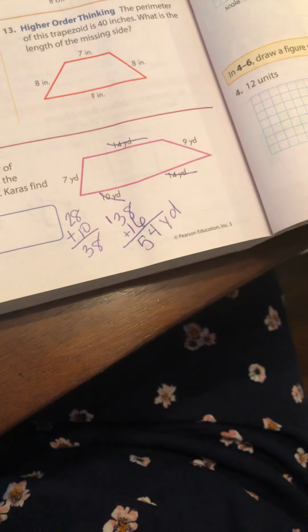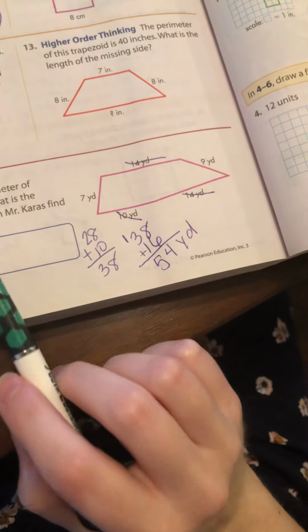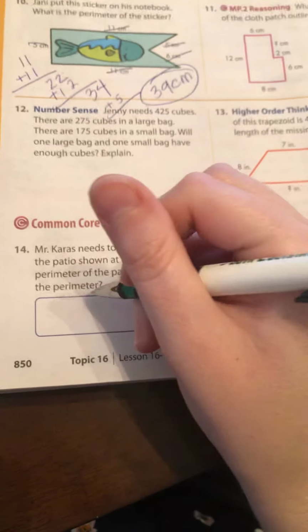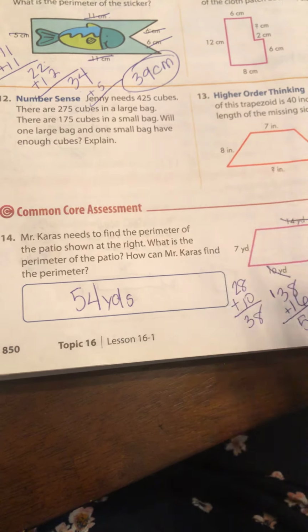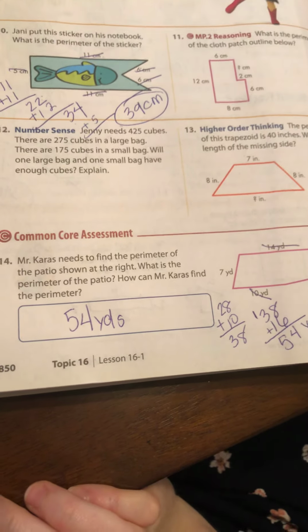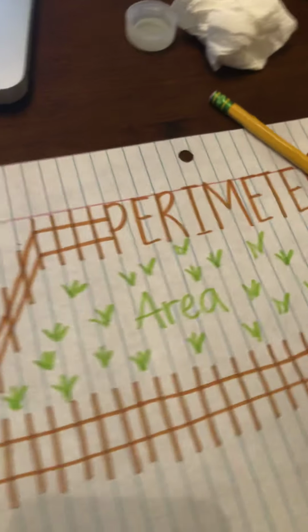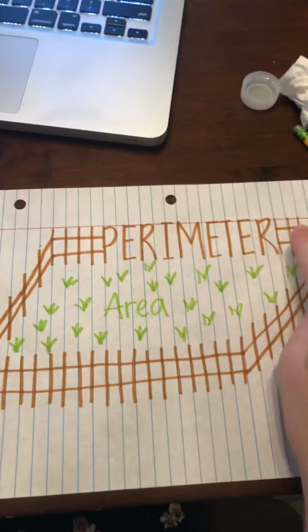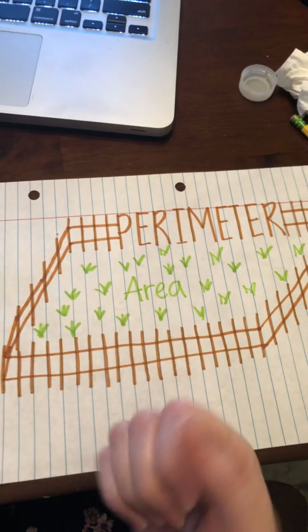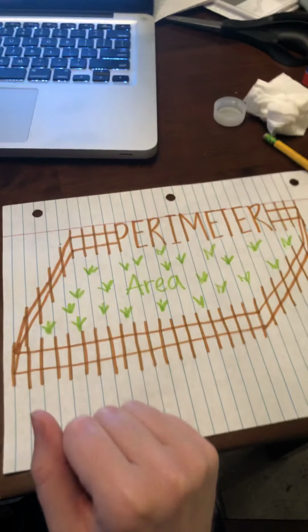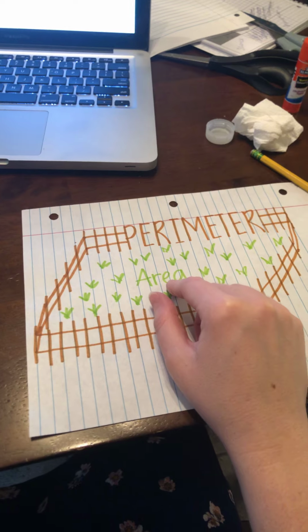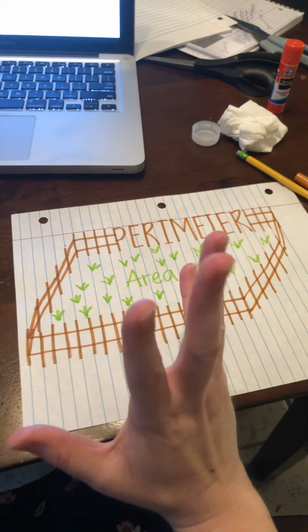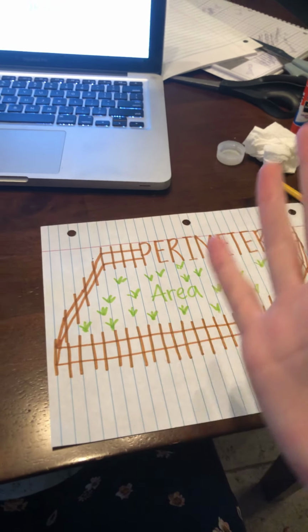And the YD comes from the units right there. You'll either get your units from your word problem or you'll get it from the picture itself. 54 yards. Okay, and that's it for the book. All right, and just remember that the perimeter is the fence, okay? So tomorrow we're going to be doing the same thing. We're going to be doing perimeter again. And we don't get to area until 16.3 and 16.4. Okay, so we're just doing the fences. So yay!